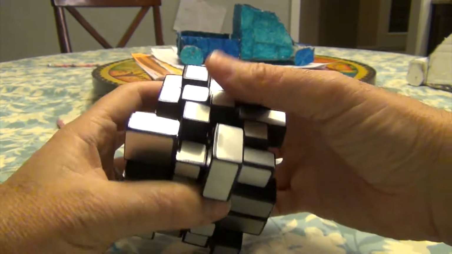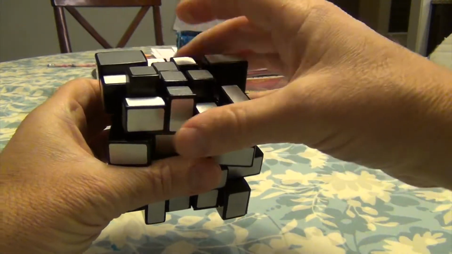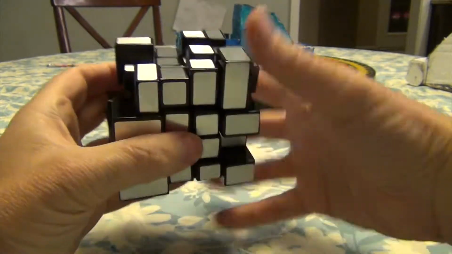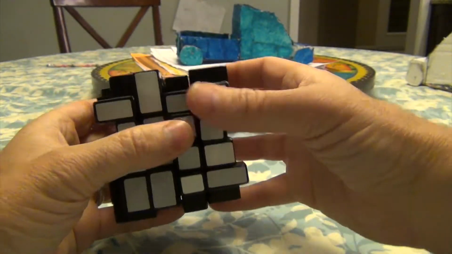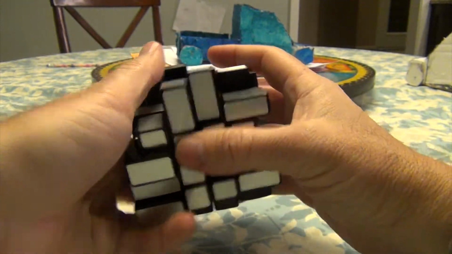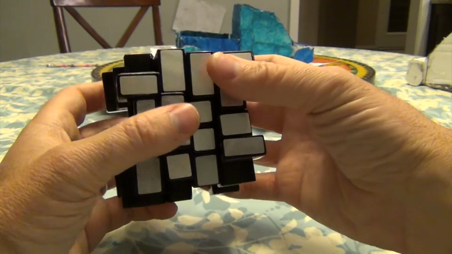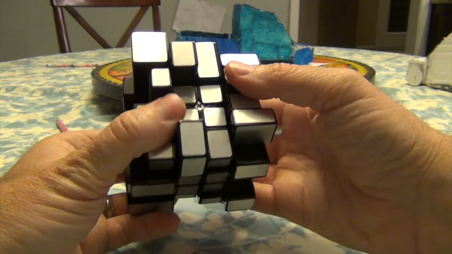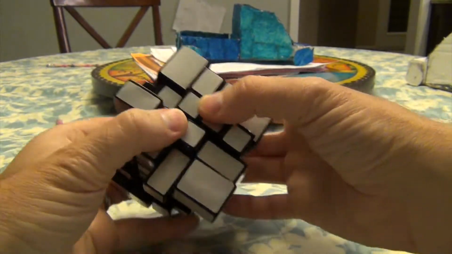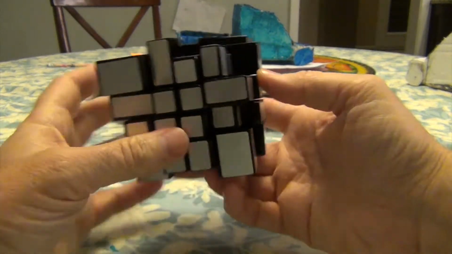I'm going to turn this over to turn this to the top, because when I do that, I'm not going to move the other one around. Take this and move this one in. Turn, turn. So this is the supercube aspect of this puzzle. Turn and down. All right, so looking at this, we can see that these are all correct, these are all correct, and these are all correct.